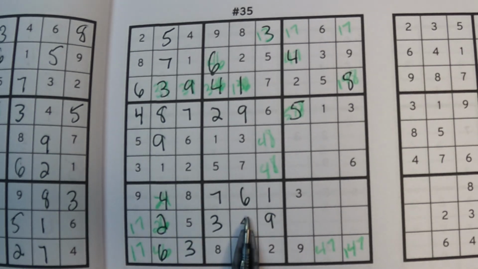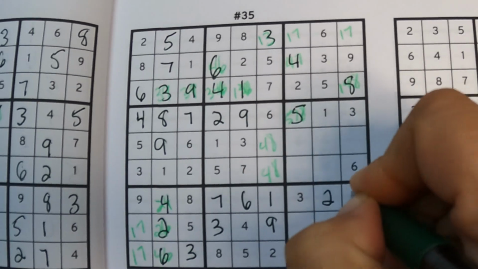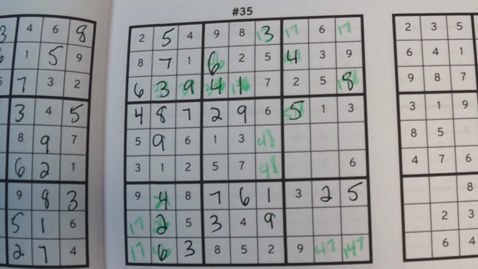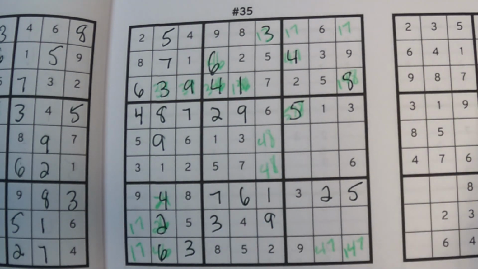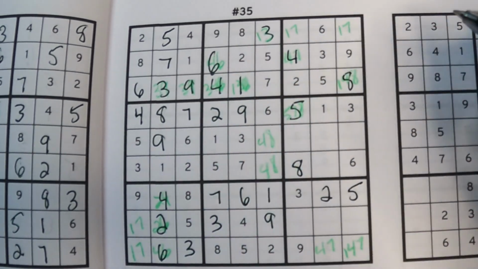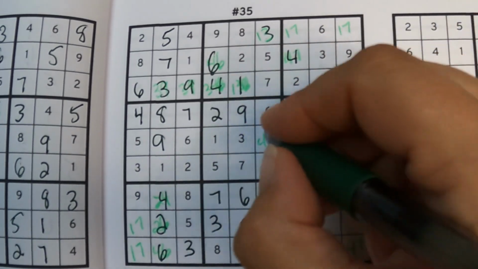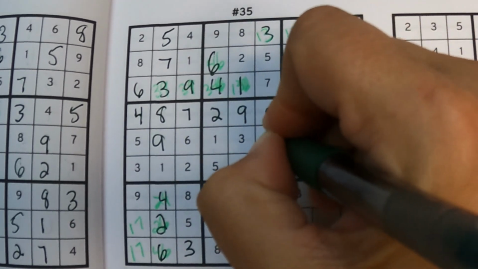For this row, we're missing 2 and 5. We've got a 5 here, so 2, 5. For this row, we're missing 4, 8, and 9. We've got 4 and 9 here, so this is our 8. That 8 makes this our 4, 9, and that 4 makes this our 8.